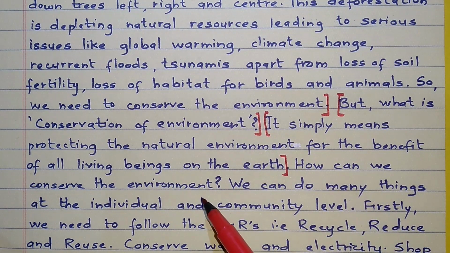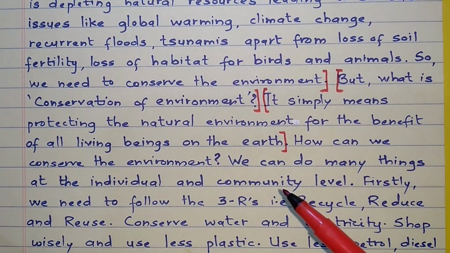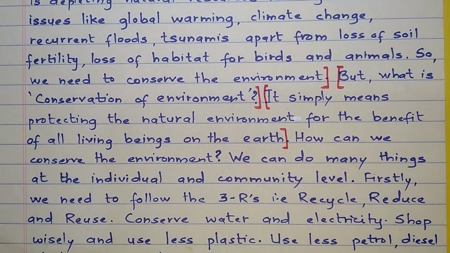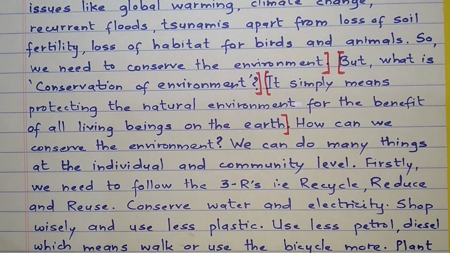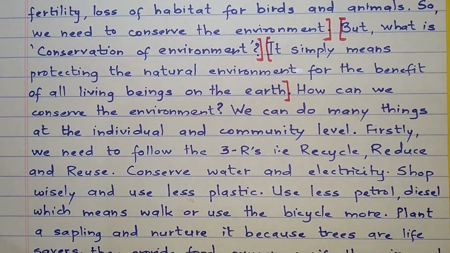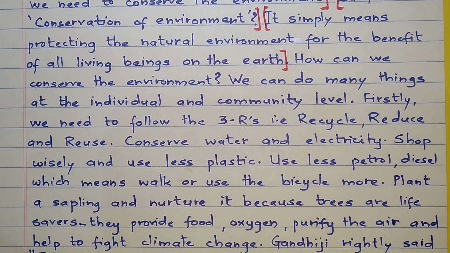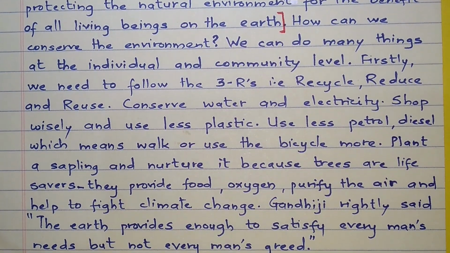How can we conserve the environment? Again, I am raising a question. We can do many things at the individual and community level. Firstly, we need to follow the 3 R's, that is recycle, reduce and reuse. Conserve water and electricity. Shop wisely and use less plastic. Use less petrol, diesel, which means walk or use the bicycle more. Plant a sapling and nurture it because trees are life savers. They provide food, oxygen, purify the air and help to fight climate change.